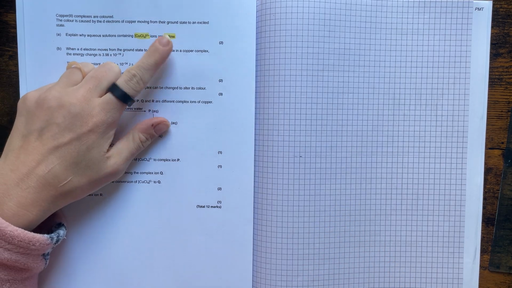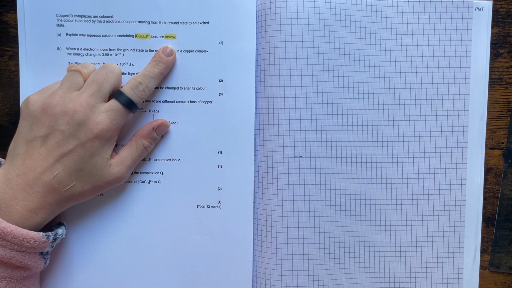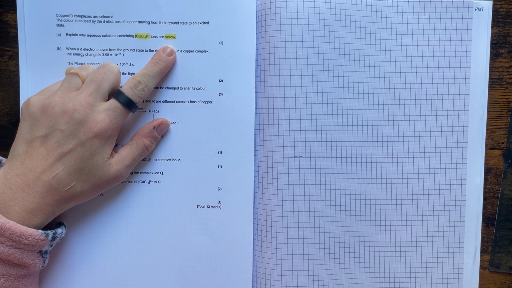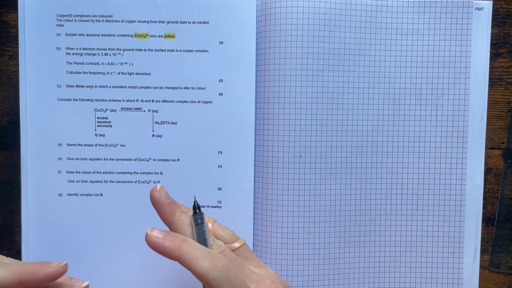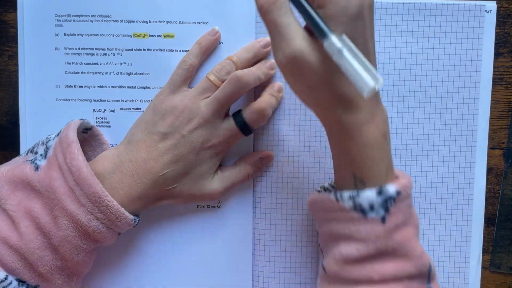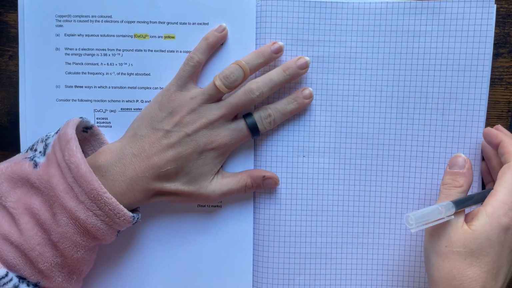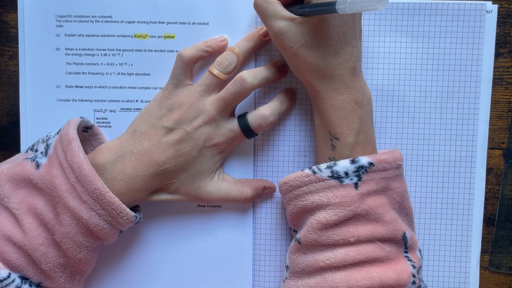We need to link it in with the fact that it's yellow. So the yellow is the colour that is reflected or transmitted, meaning that it must be sort of blue-purple light that is absorbed from the visible light part of the electromagnetic spectrum. So if there is specific colours involved, you have to be specific in your answer.